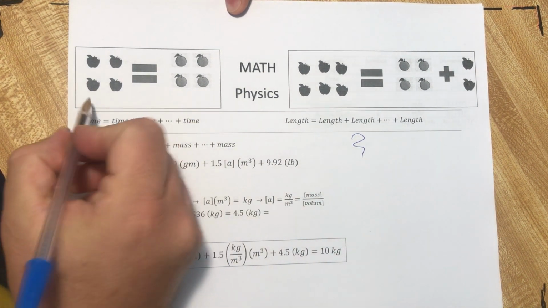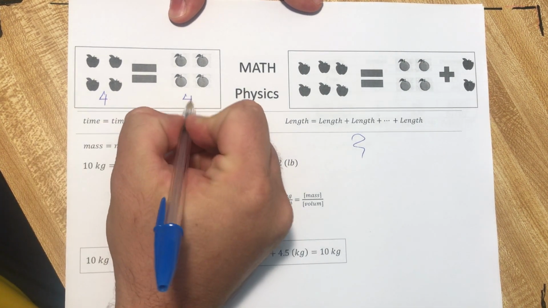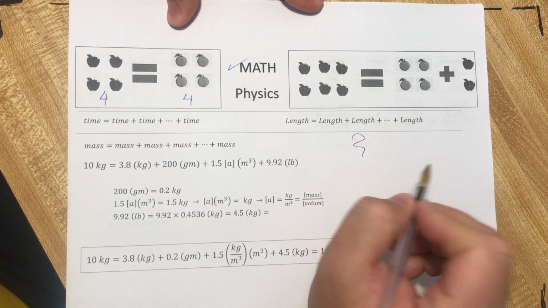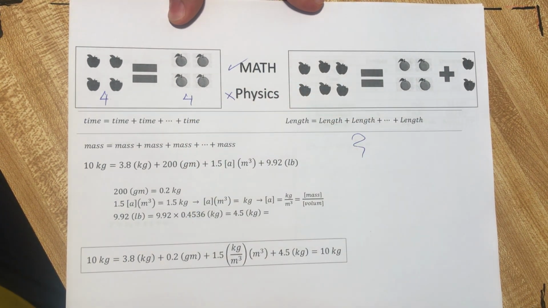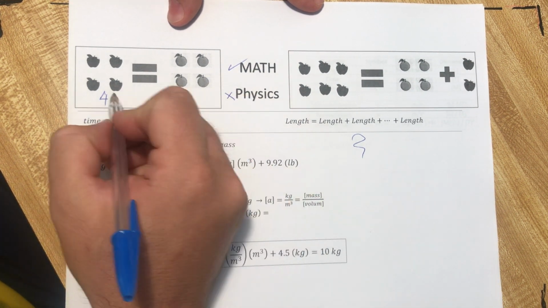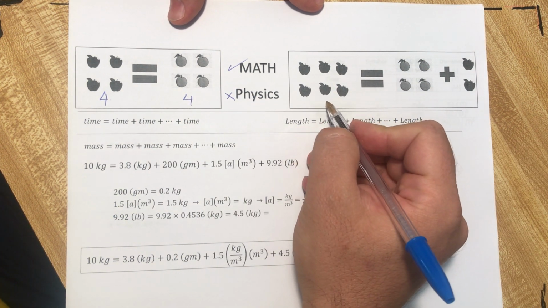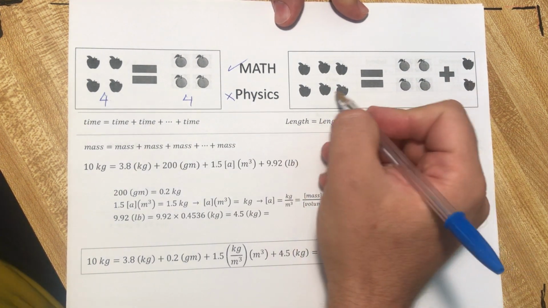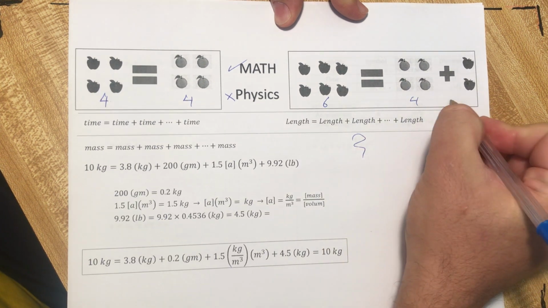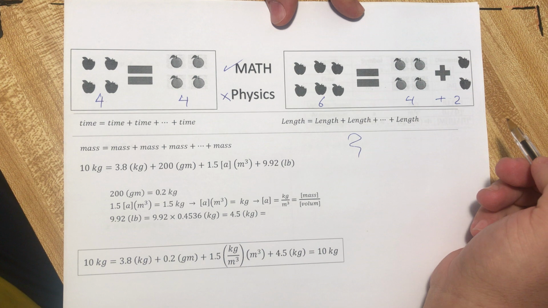For example, this equation, 4 is equal to 4. That is right in mathematics, but wrong in physics, because the unit here is different than the unit here. The quantity here is different than this one. Also, the other equation, 6 is equal to 4 plus 2, is right, but it is not right in quantities.